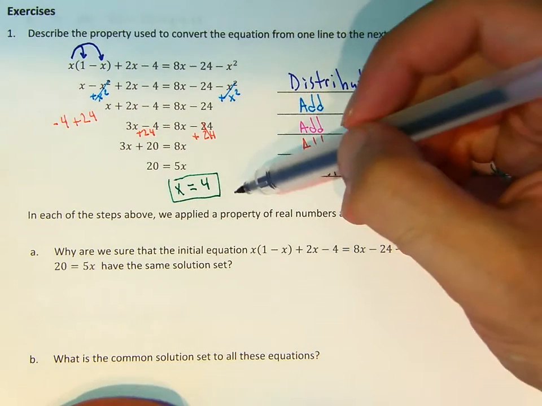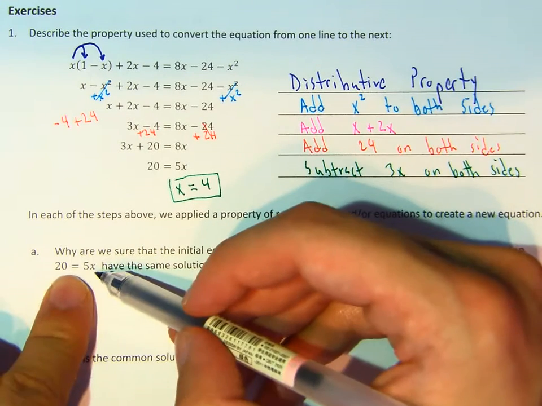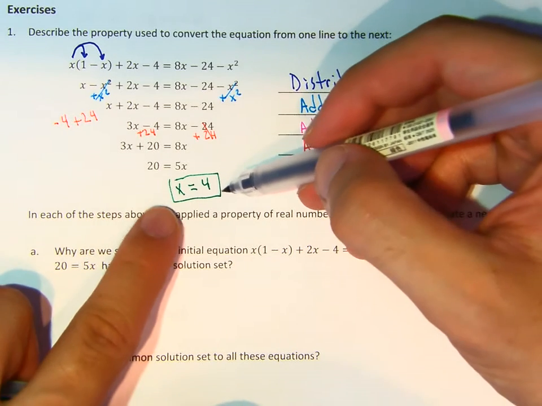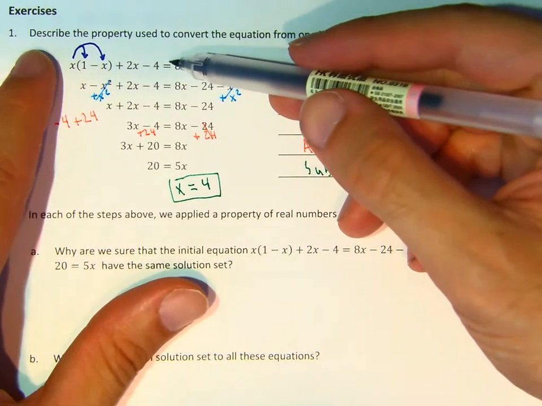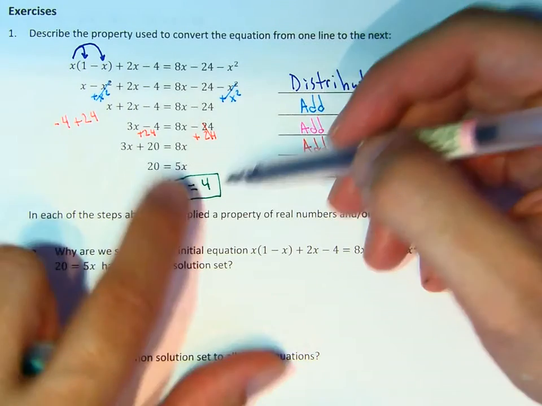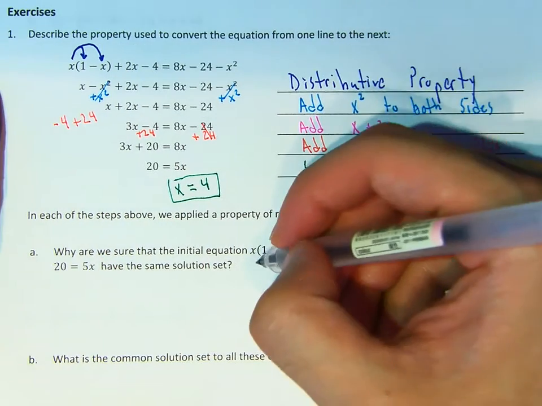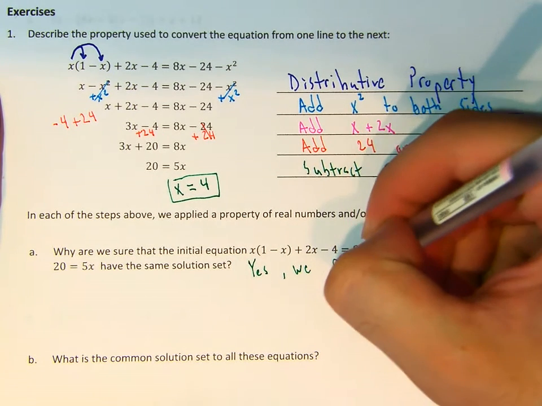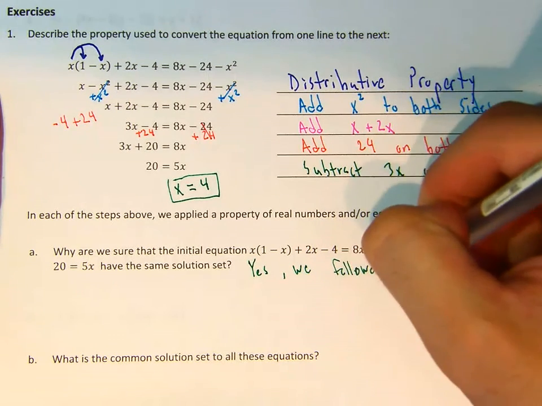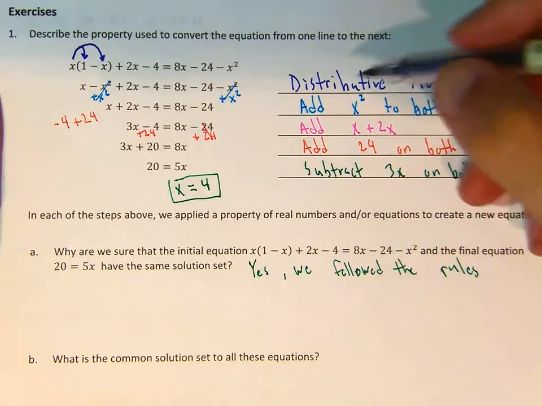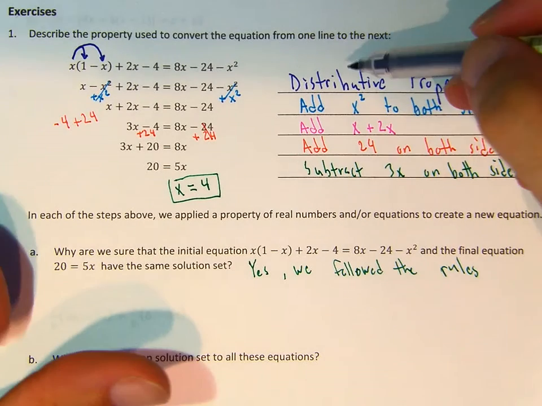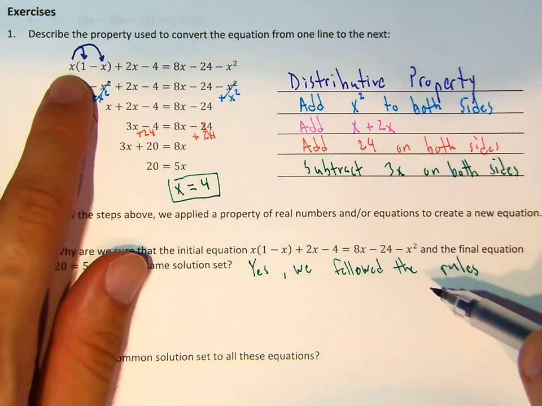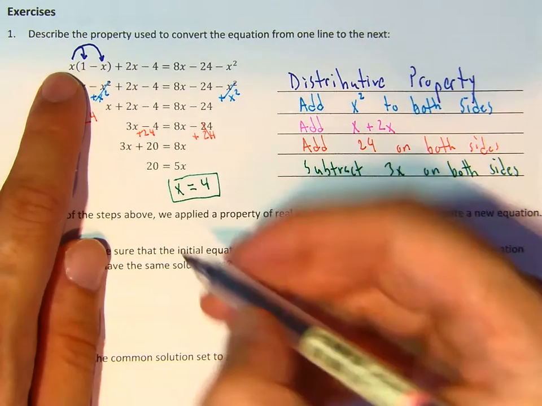So notice how the equation, what is the value of x that solves this equation? It's 4. Does that also mean that the value of x that makes this side equal to this side is also 4? And that is yes. We followed the rules of math, right? Whatever we do to one side, we can also do to the other. And let's actually check to see if it works. What happens if you substitute 4 in here? Let's just try it.